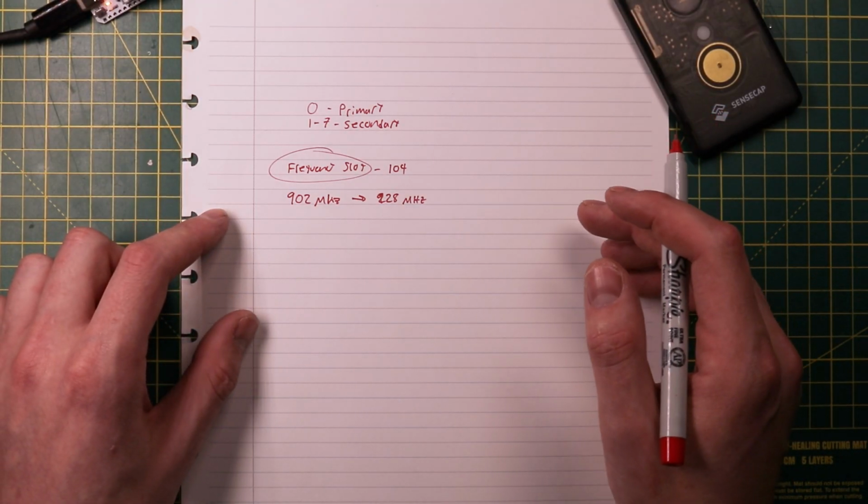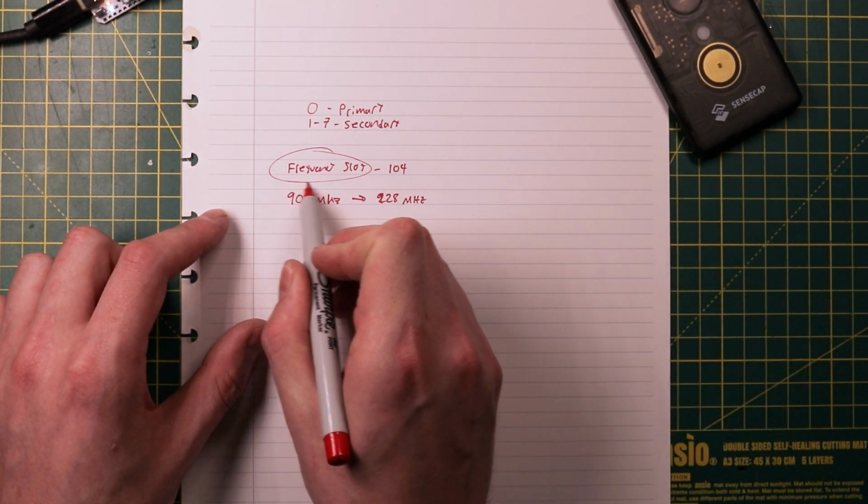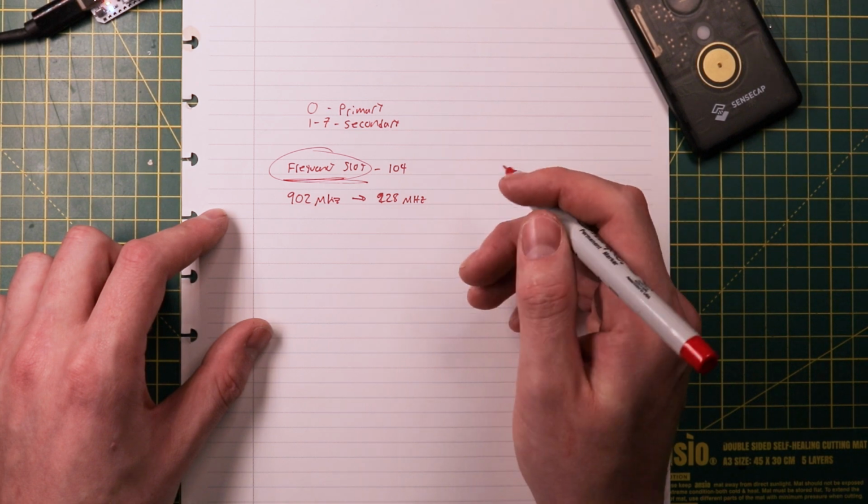One thing to note from this so far is that Meshtastic requires all devices that wish to communicate with each other to exist on that same frequency slot.